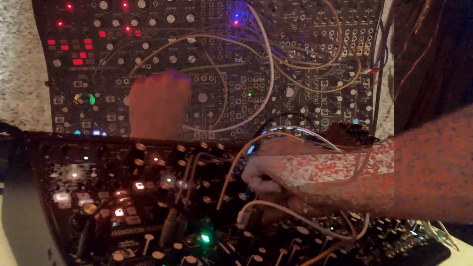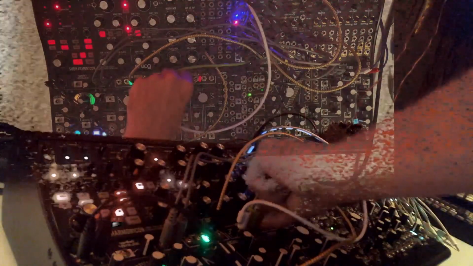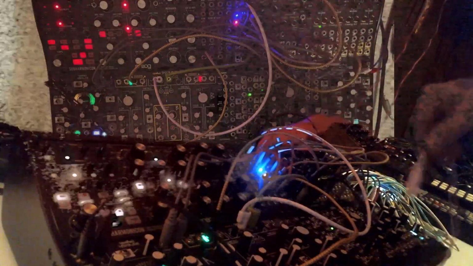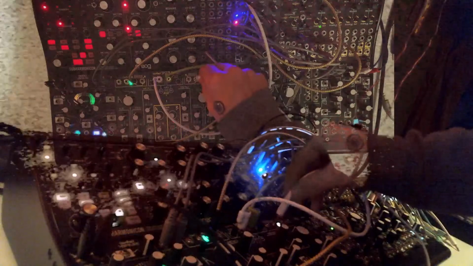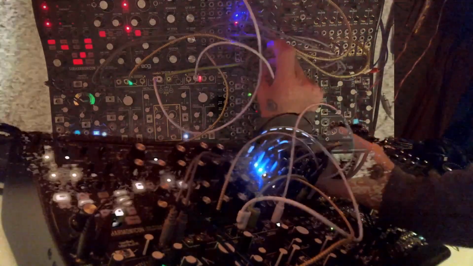So now inside B of the spectrophone, we have what is happening with the VCO2, and we're going to go out of the all harmonics again into the last channel.